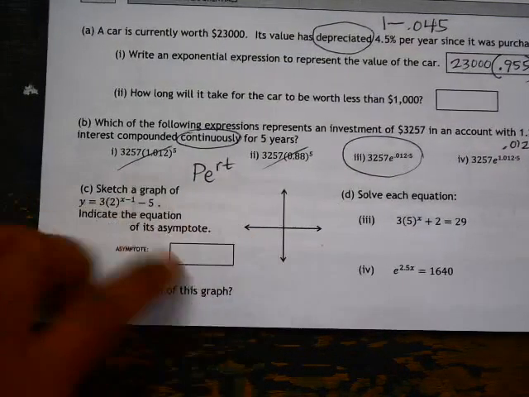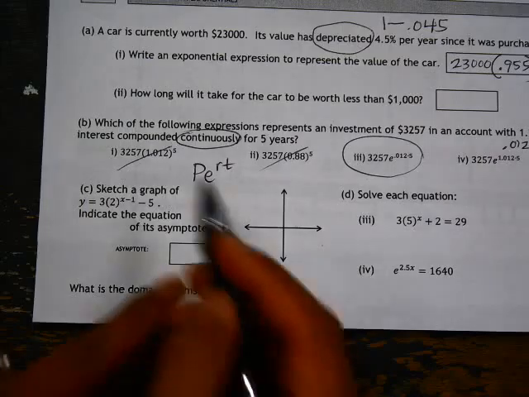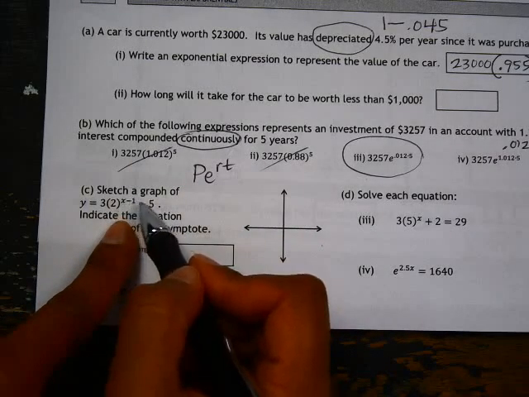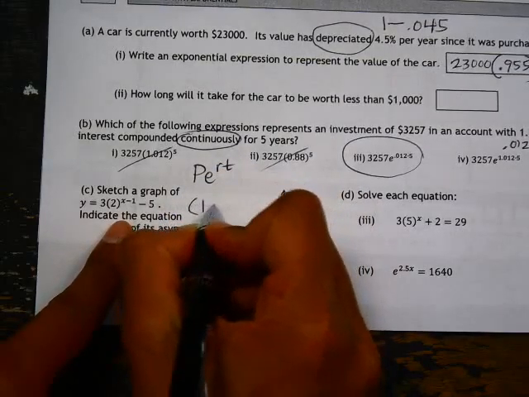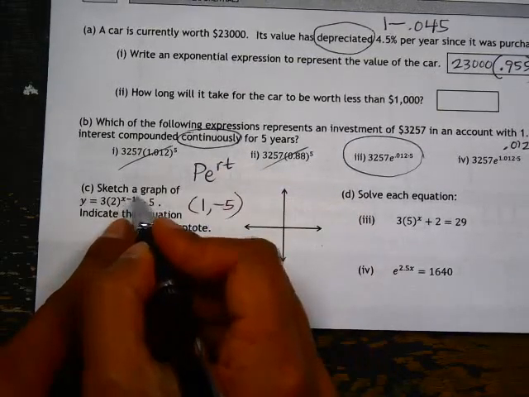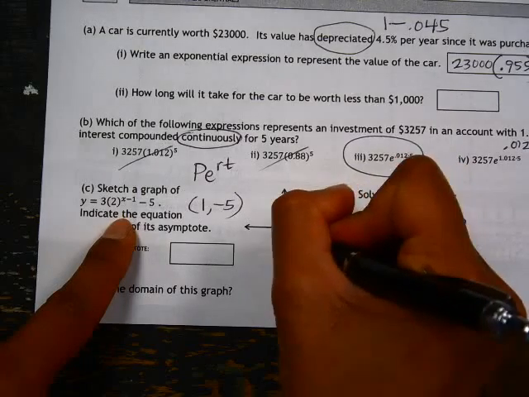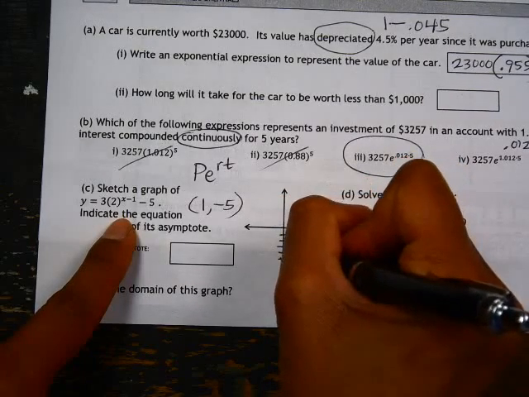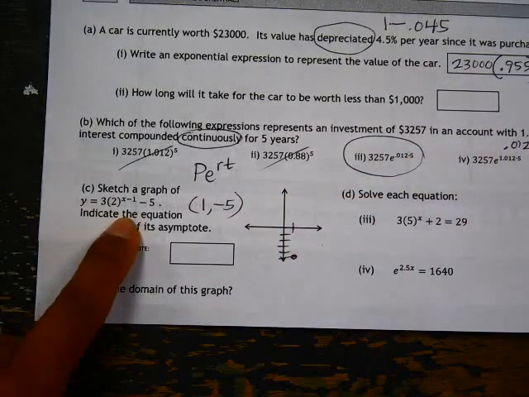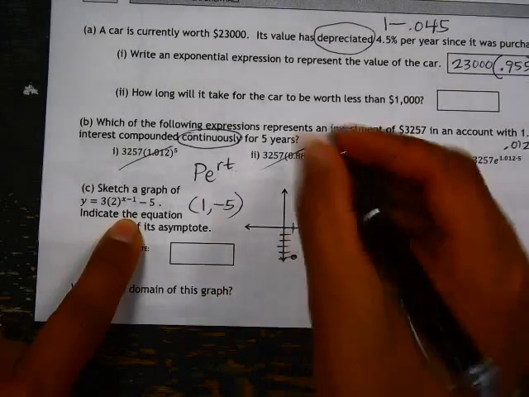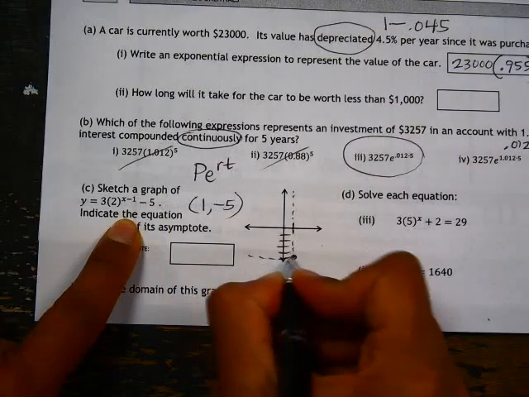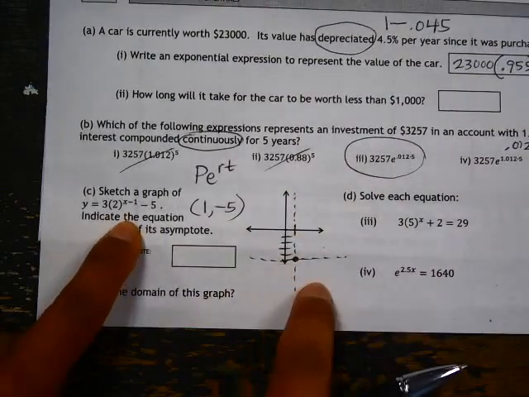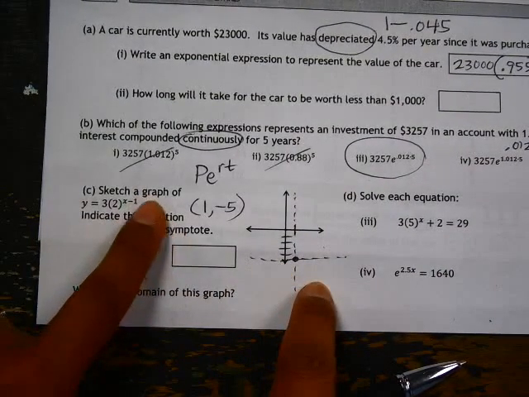All right, when we sketch a graph of this equation, we can see that this has been transformed over by 1 unit and down by 5 units. So 1, negative 5. And that is our locator point. So we can draw a temporary new xy axis at that point. Since we've already shifted the graph, let's look at the graph without the locator point.